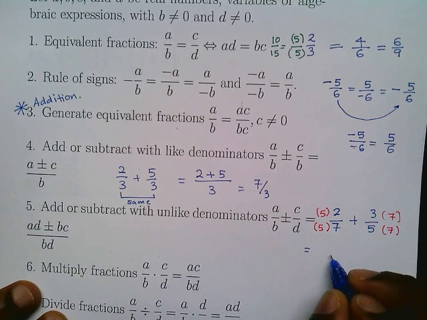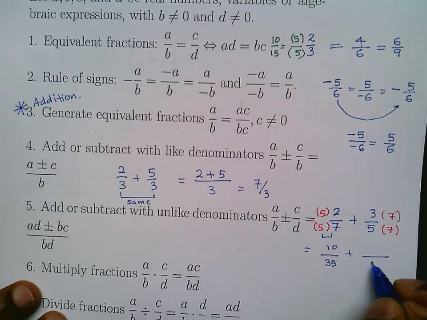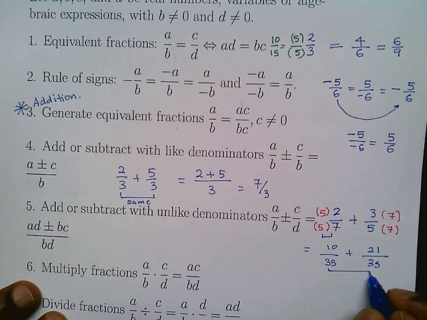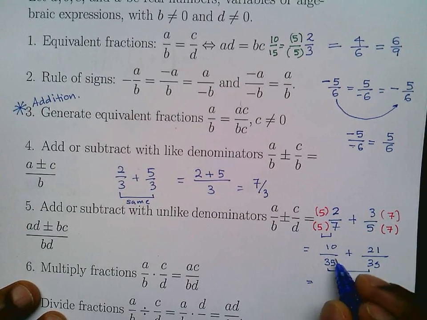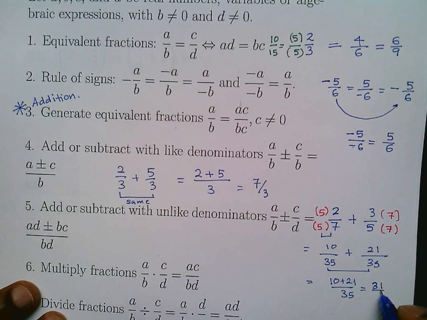Okay, now you have 35 here, and on the top you have 10, and you have 35 here as well, and on the top you have 21. Okay, now because they are the same, you can just add the numerators. So 10 plus 21 over 35, and that would be 31 over 35.